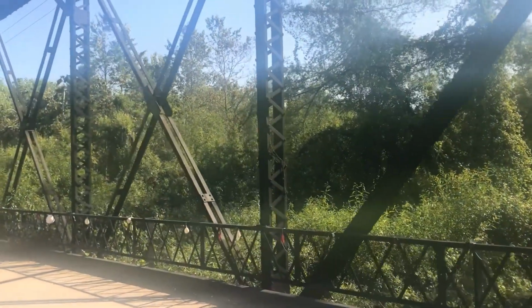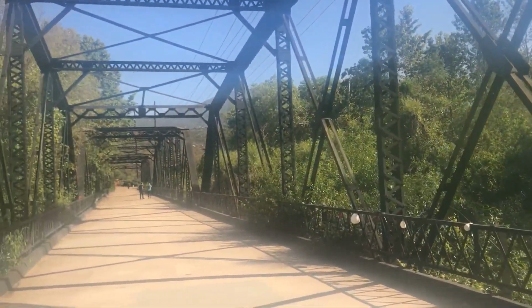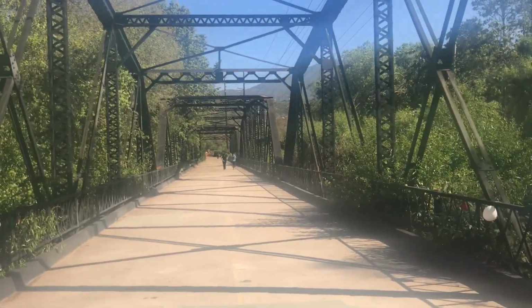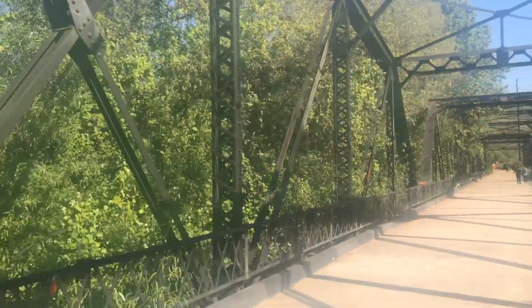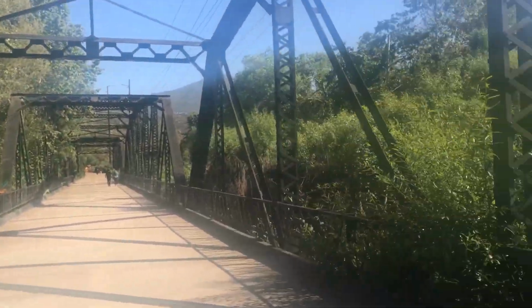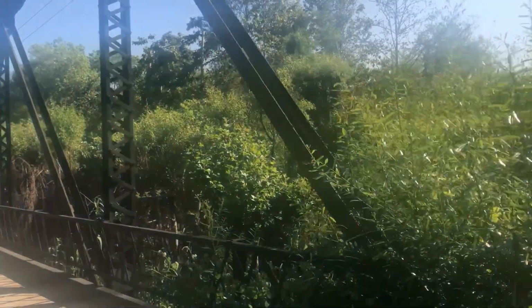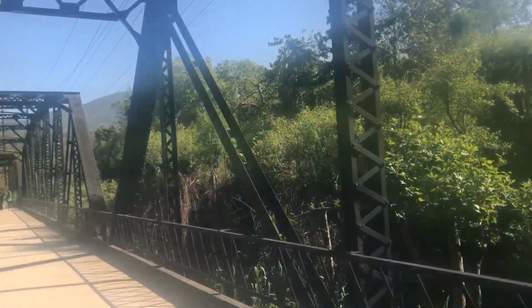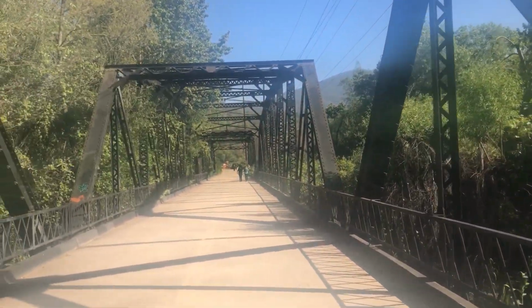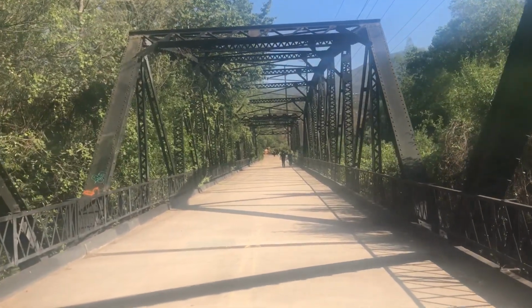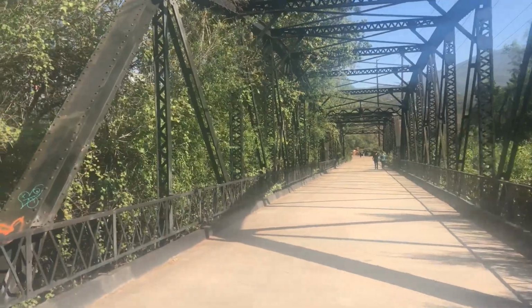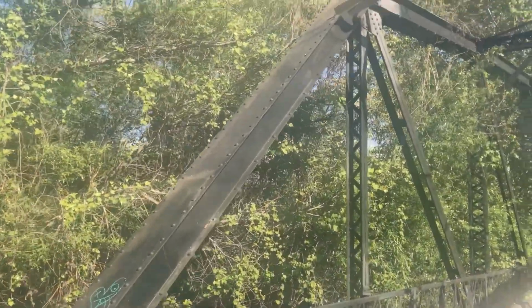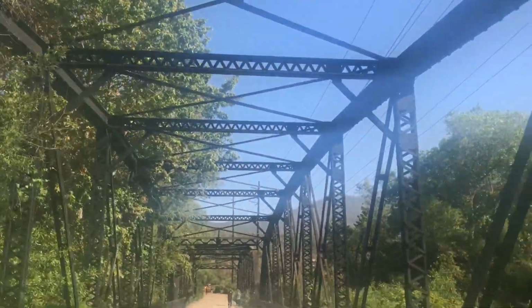Parker truss. One truss on each side. More trusses joined at the top.